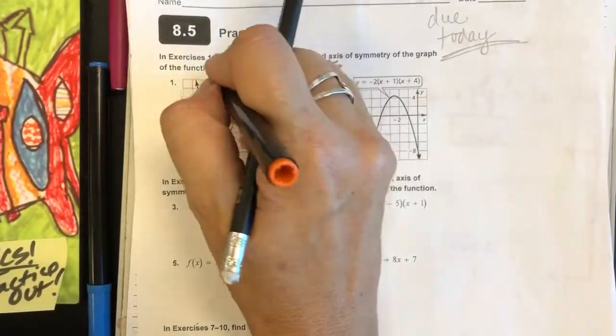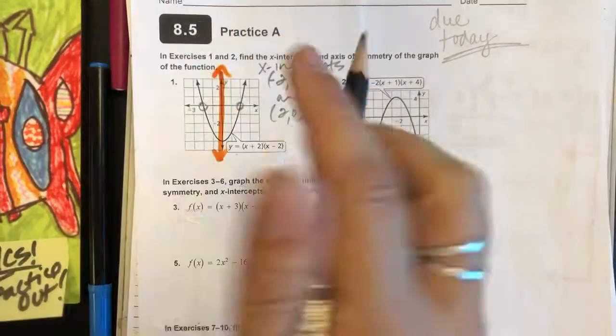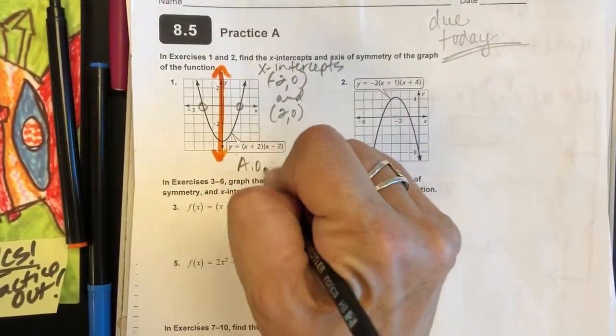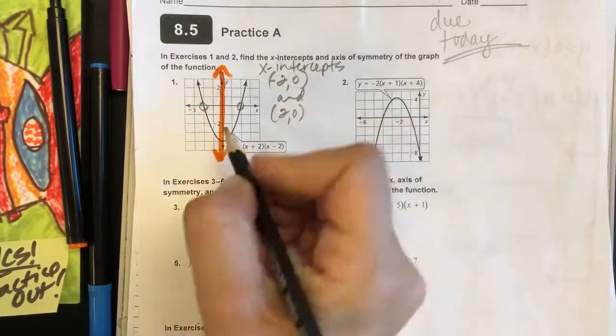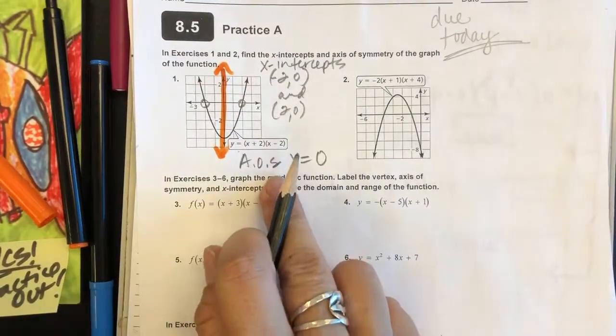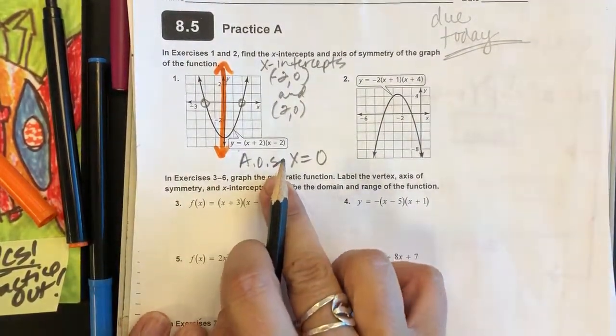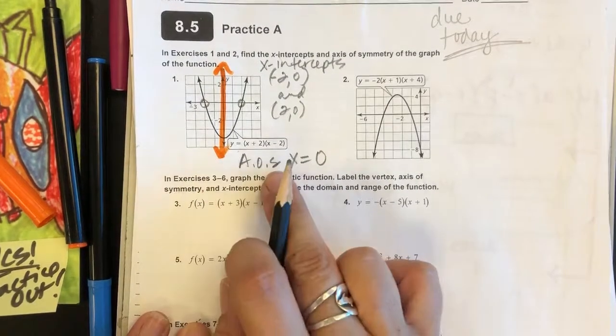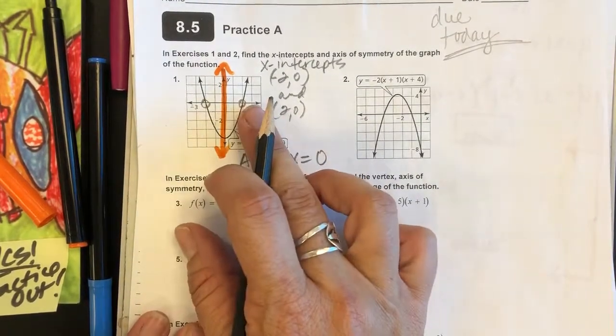What's the axis of symmetry? In the case of this one, it's x equals 0. The AOS is x equals 0 because the x value of the vertex is sitting at 0. That makes the axis of symmetry x equals 0. Is that everything? It is.